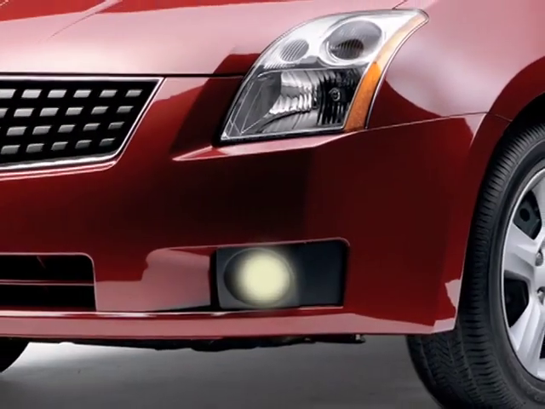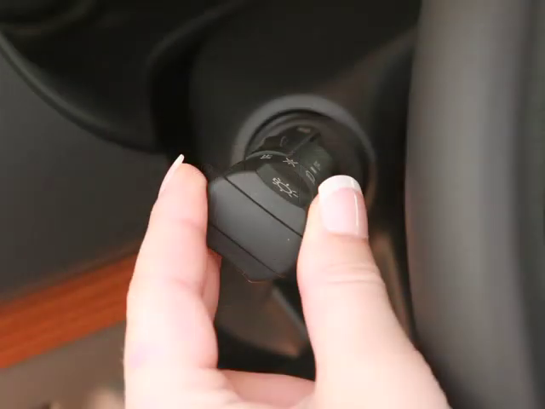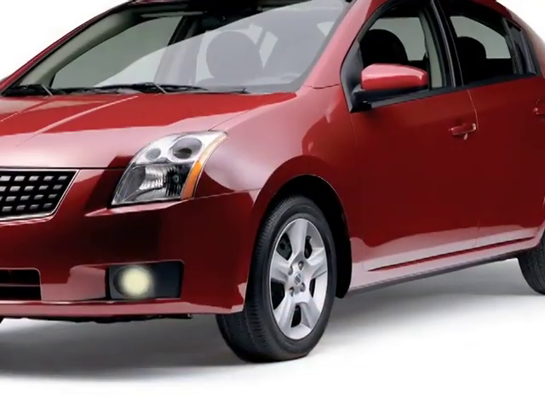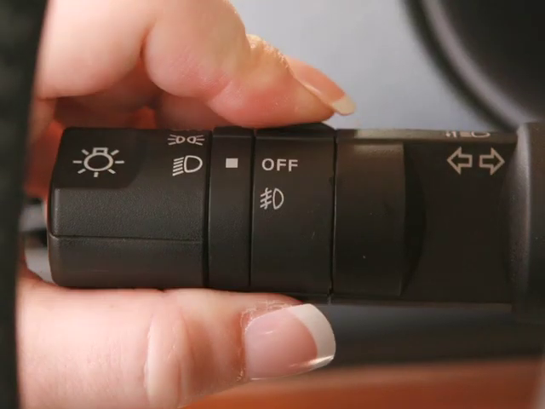If your vehicle is equipped with fog lights, your headlights must be on and low beam selected. Then rotate the switch to this position and your fog lights will come on. Turn the switch to off to return to low beam.